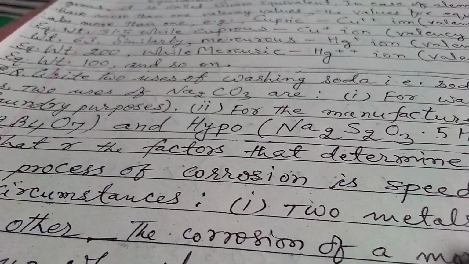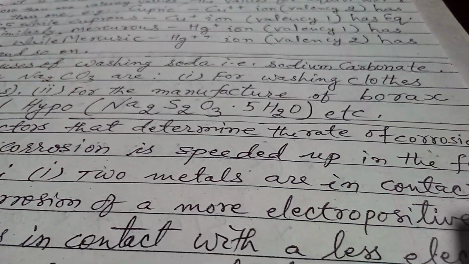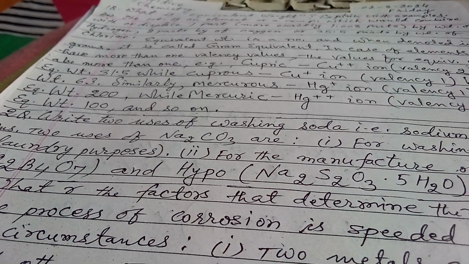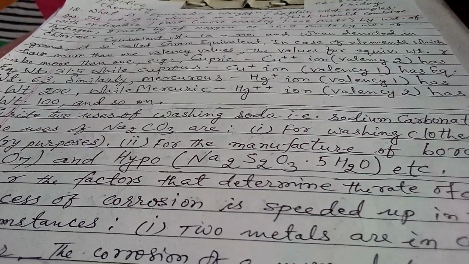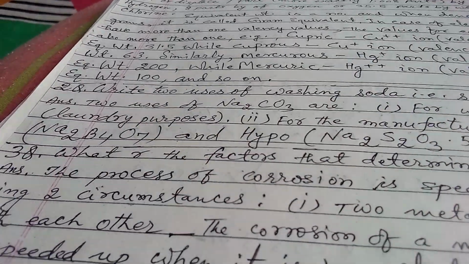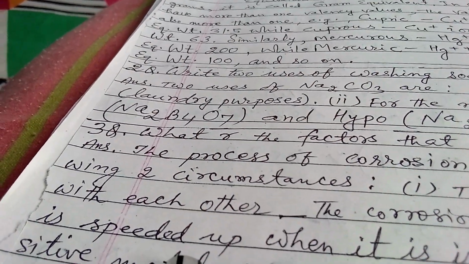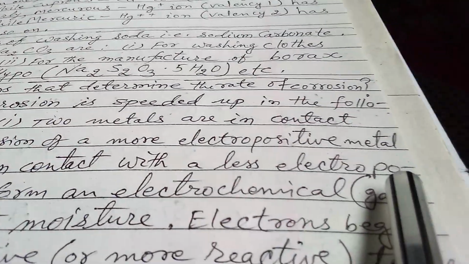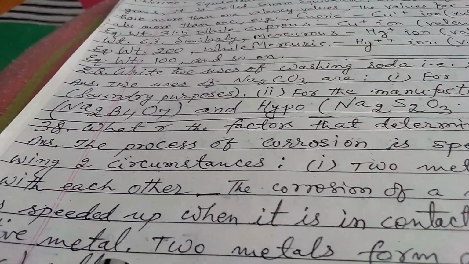First is, two metals are in contact with each other. So the corrosion of a more electropositive metal is speeded up when it is in contact with a less electropositive metal.